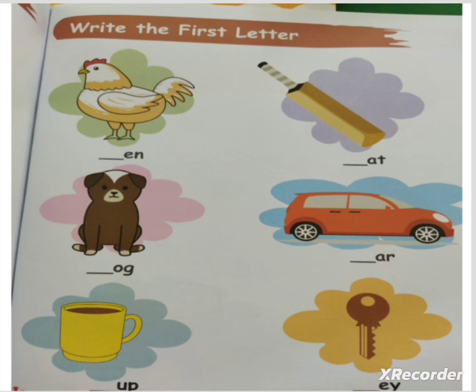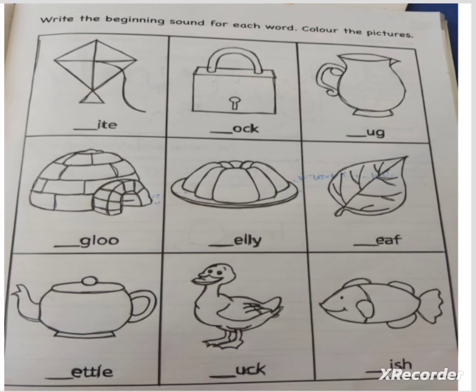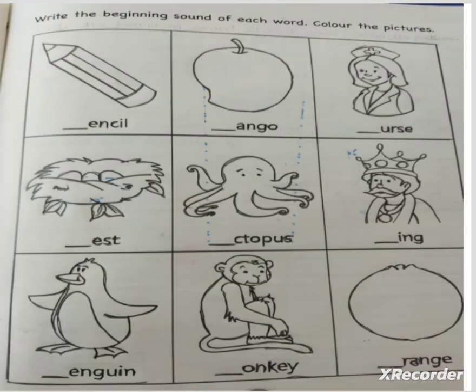Let's move to the next worksheet. This is also write the beginning sound for each word and color the picture. Okay. What is this? This is pencil. So what's the first letter of the pencil? P. Okay. Write down the first letter and color the picture.